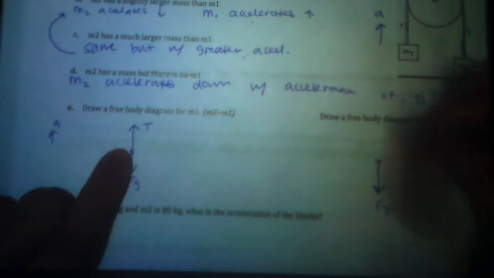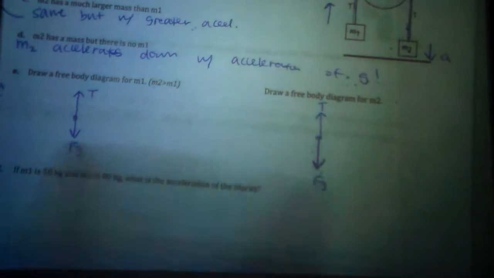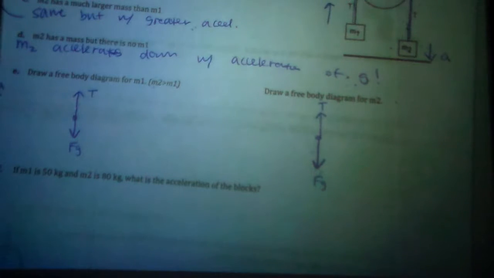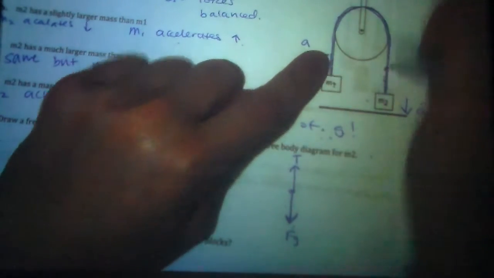Now for M2, this is the same tension force right here, but my Fg is greater here because it's going to accelerate down, so the bigger force has to be down. So these two are the same force. Tension is greater than this force of gravity, but this force of gravity is greater than the tension. And if you're wondering why it's not two different tensions, it's because this is just one string right here. So there's no way that you can pull with a greater force here than right here, because it's going to travel throughout the string. It's the same string.